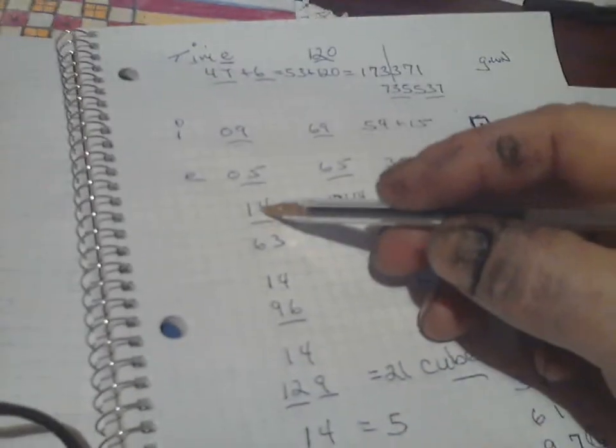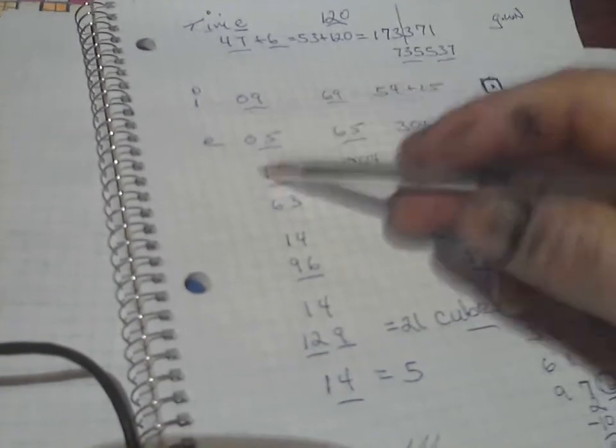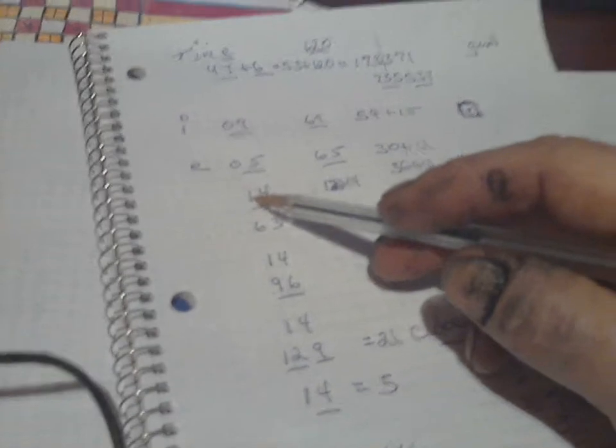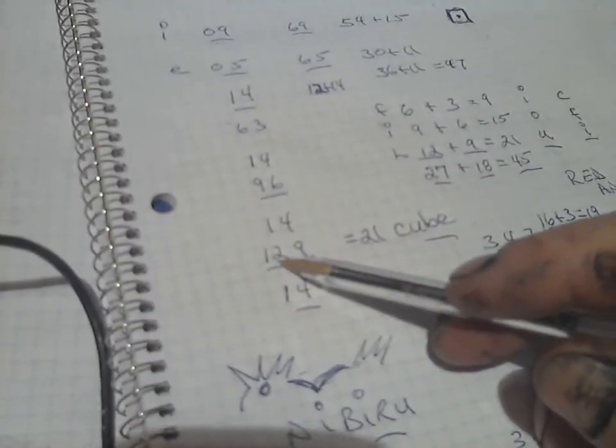So what we're gonna do right now is we're gonna talk about number 14. Why number 14? Because 6 and 1 make 7. 9 and 1 make 10. The only way to get 13 with the 1 is with a 12. 12 gets 13, and 4 from 14 gets 13. 12 and 9 equals 21, the cube.